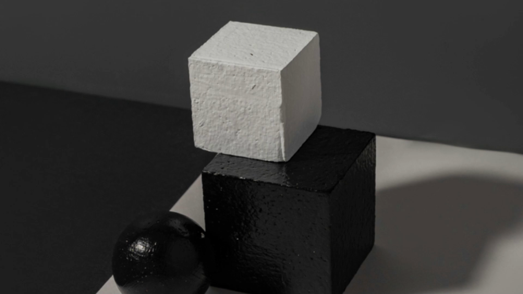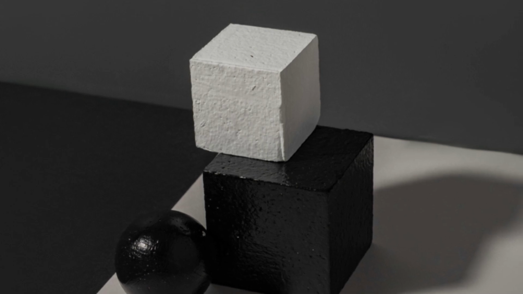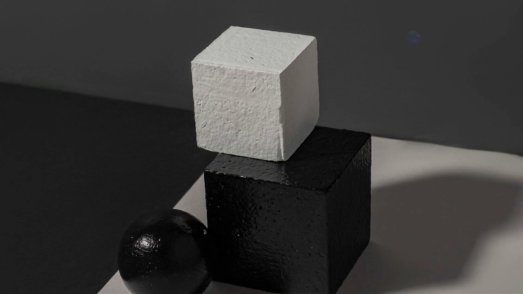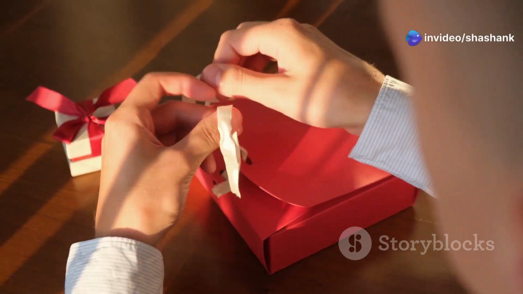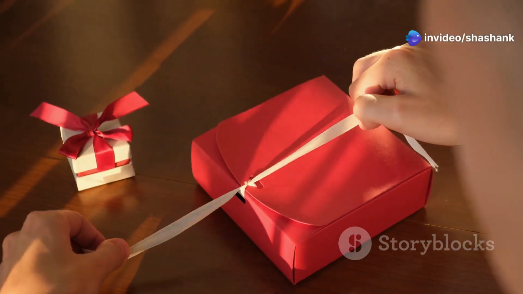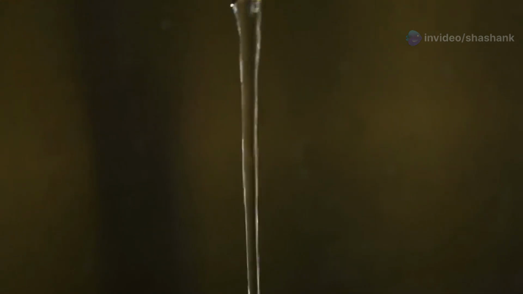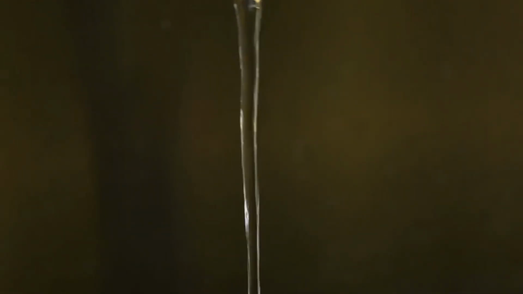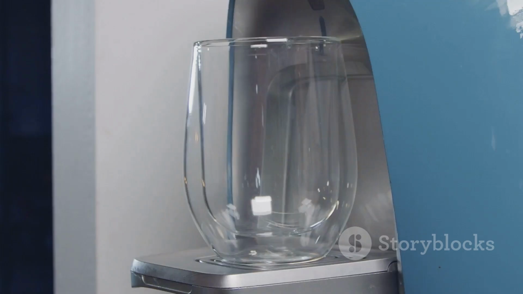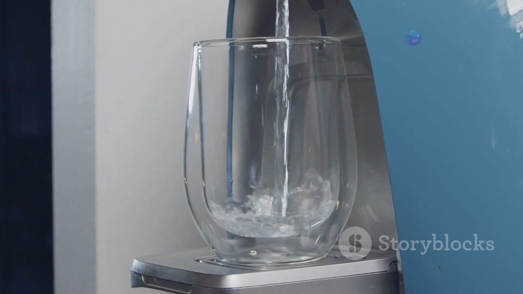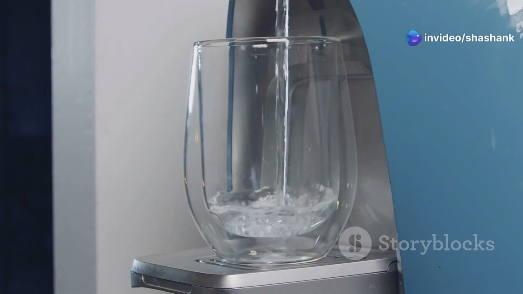Surface area, in simple terms, refers to the total area covered by the outer surface of a three-dimensional object. Imagine wrapping a gift. The amount of wrapping paper needed represents the object's surface area. On the other hand, volume signifies the amount of space a three-dimensional object occupies. Think of filling a container with water. The amount of water it holds represents its volume.